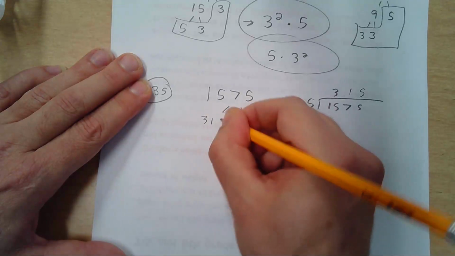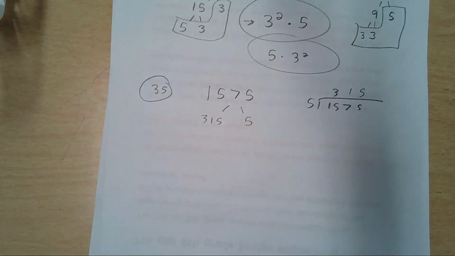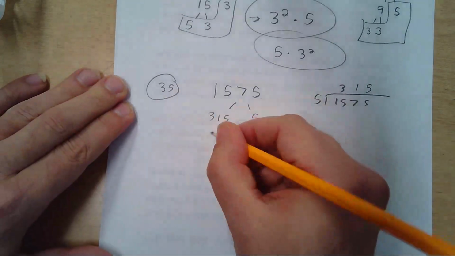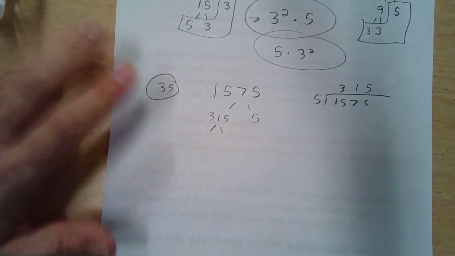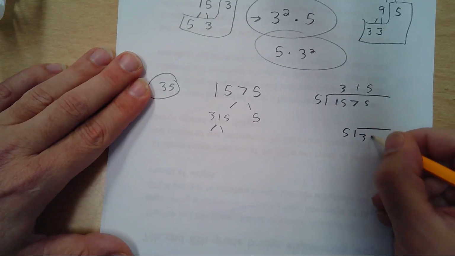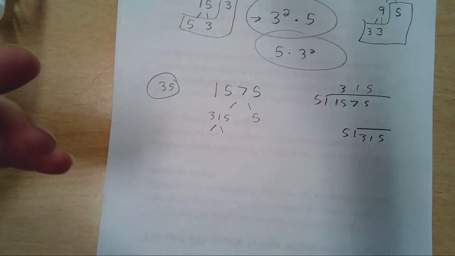And then I end up with 315 times 5. Perhaps you have a different number. I don't know. But the 5, that's a prime number. That's going to be part of my answer here. But the 315, that can go farther, right? Once again, I don't know everything that divides into 315. What I do know is it divides by 5, though.